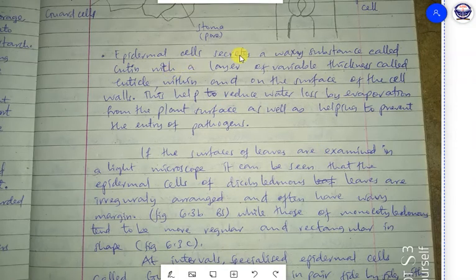So the epidermal cell secretes a wax substance called cutin, forming a layer of variable thickness called cuticle. So wax, that means hii imekuwa made up of lipid. And tunavyojua property ya lipid ni haipitishi water, it is water hating or hydrophobic.